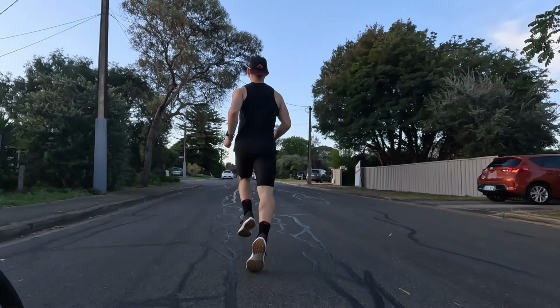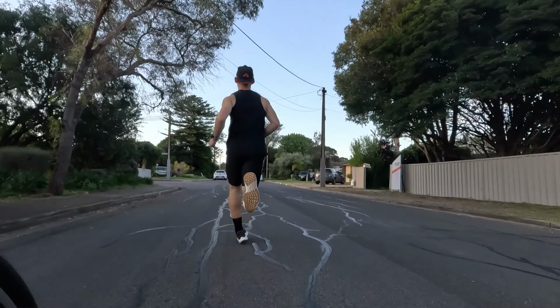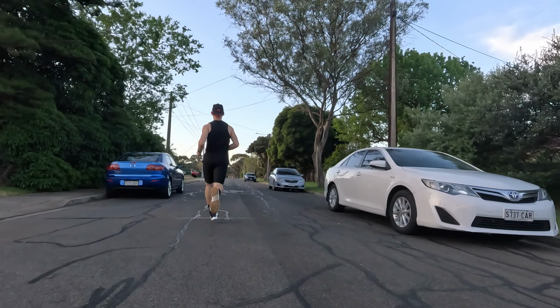So what that means for me for a 1:22 half marathon is to be running at 3:53 minutes per kilometer, which means that my lactate threshold is going to have to be much lower, probably around the 3:45s, which it's currently at.